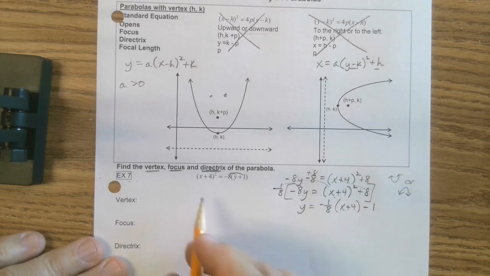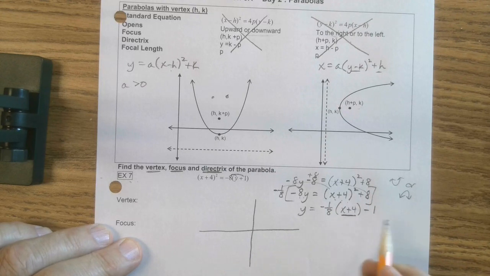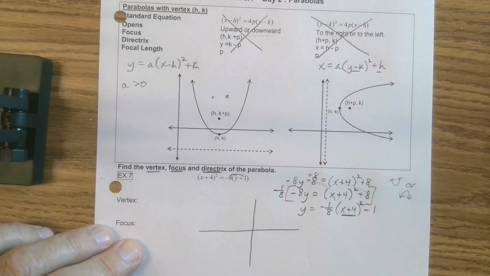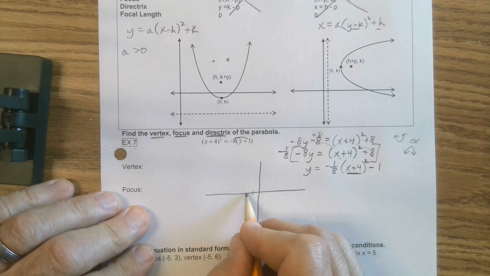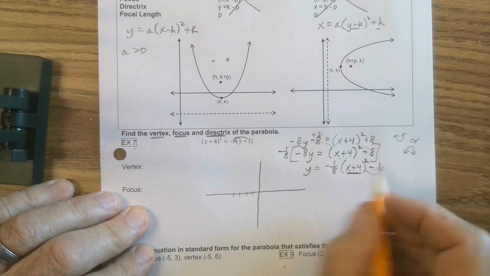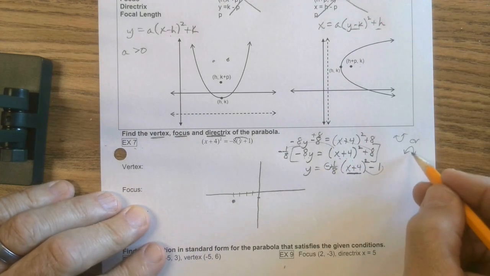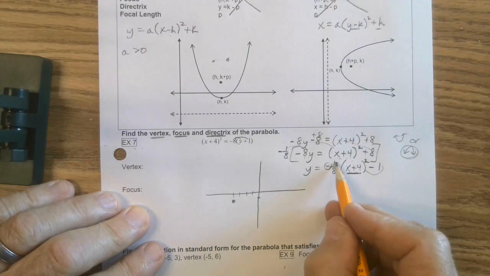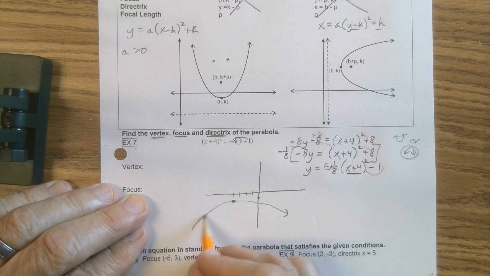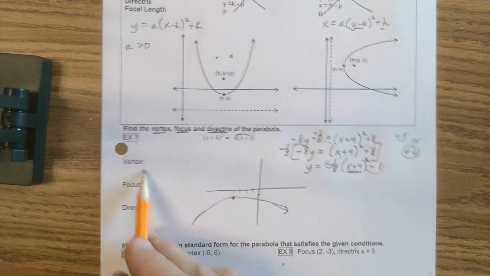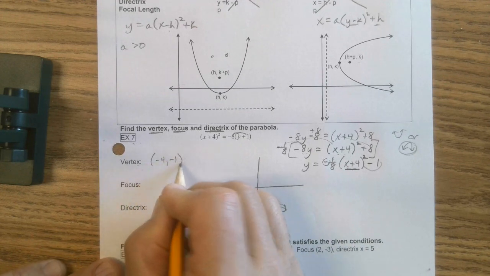So where's the vertex? Let's go ahead and draw a drawing. This moves it. Oh, forgot my squared, and that would change everything. That's an easy mistake to make too. So this is going to go left 4, 1, 2, 3, 4. This is going to go down 1, which is right here. Because this is negative, I know it's a sad face. And because it's a fraction, I know it's going to be wide. Not necessary that you get the drawing perfect, because look at what they're asking us for. Find the vertex, which is left 4, down 1.